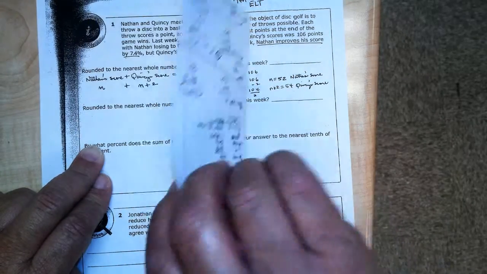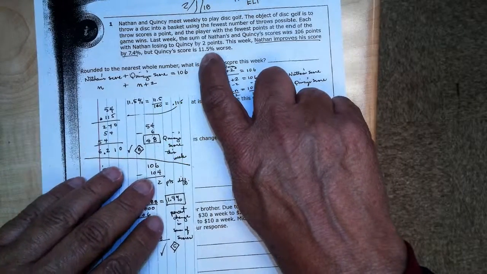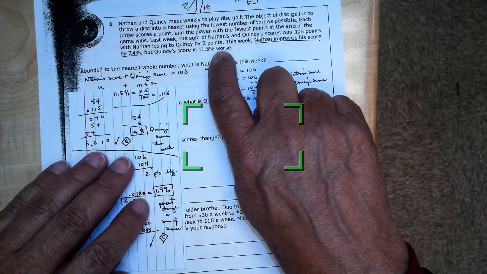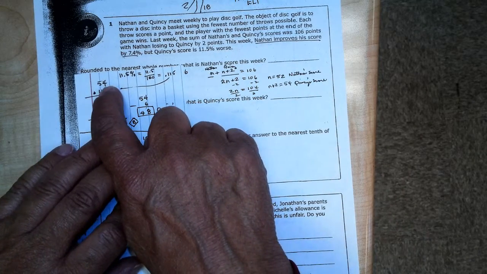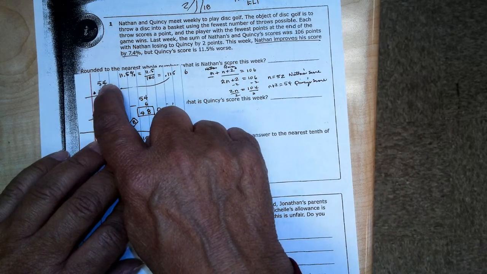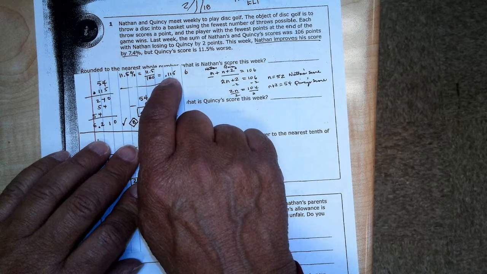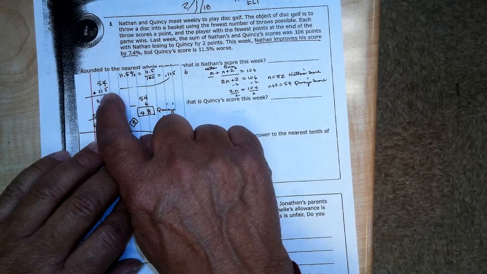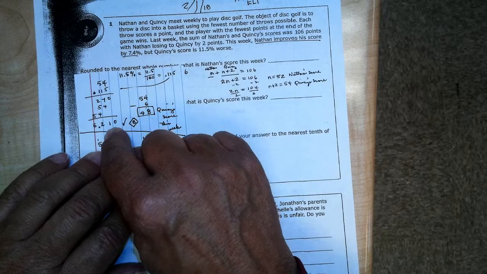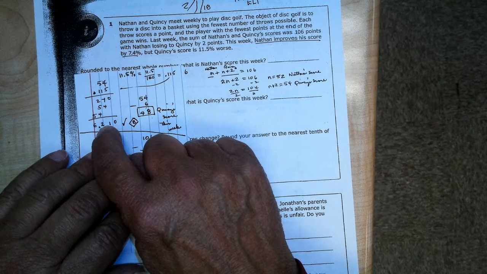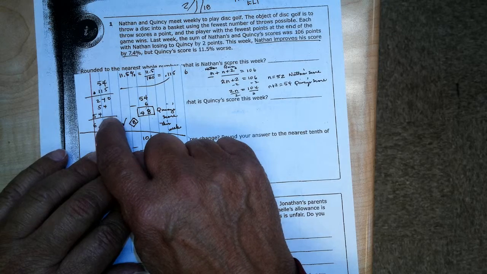Next part of the question says that Quincy's score was 11.5% worse. So if you follow me here, we have Quincy's score, which is 54. 11.5% equates to 0.115. That's what we multiply 54 by, and you get 6.210. Rounding off, the number after the decimal is 2. It's less than 5, so we just drop it.